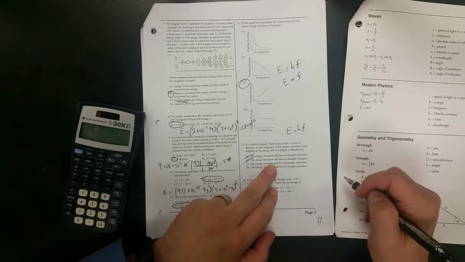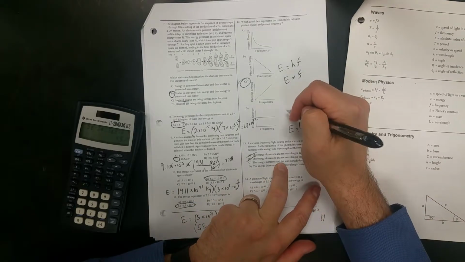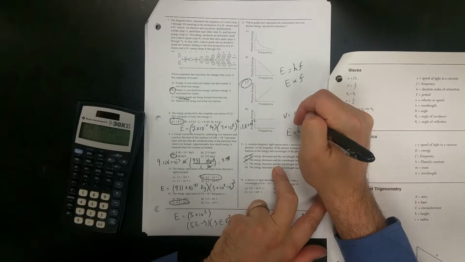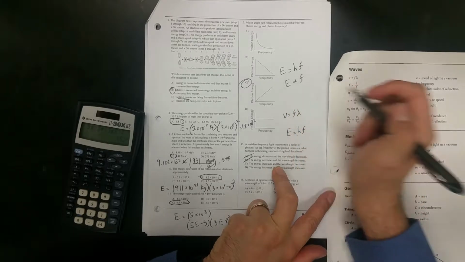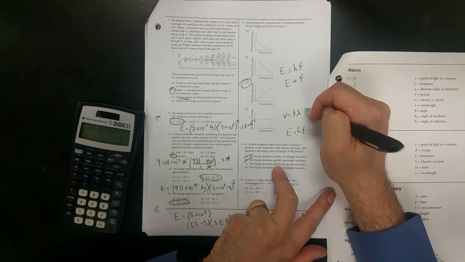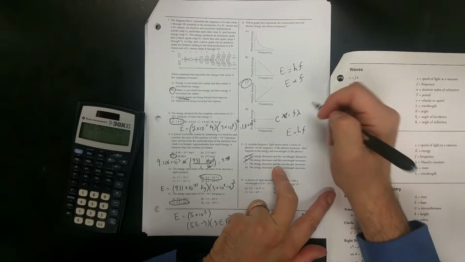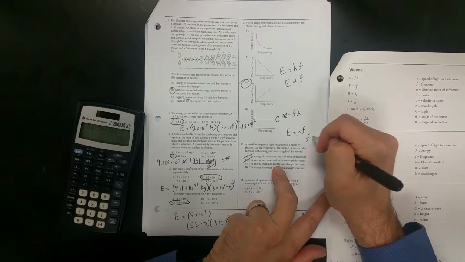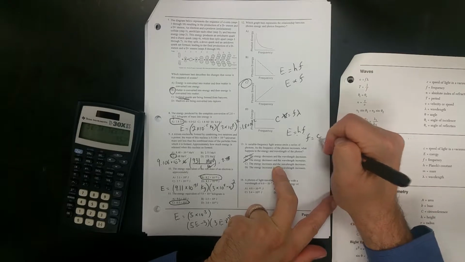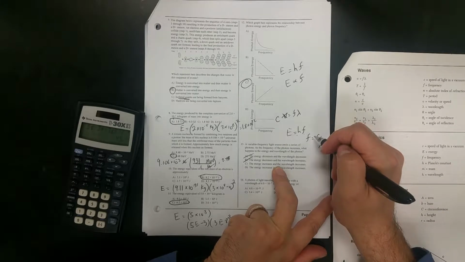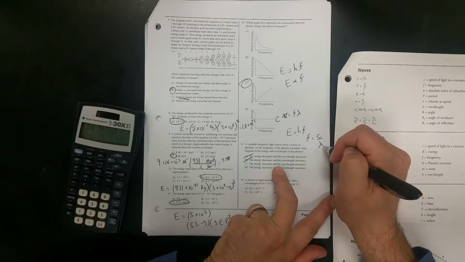So then the question is, what happens to the wavelength? Well, I'm going to the wave section here: velocity is equal to frequency times wavelength. Velocity for this is just the speed of light, so you can put in c as a constant. So frequency is equal to speed of light over your wavelength. So that is an inverse relationship. As one goes up, the other goes down.